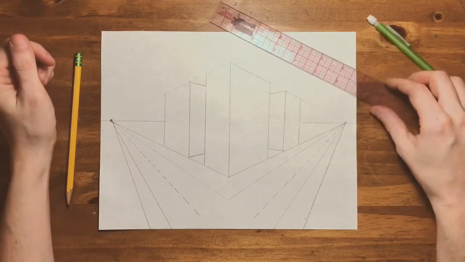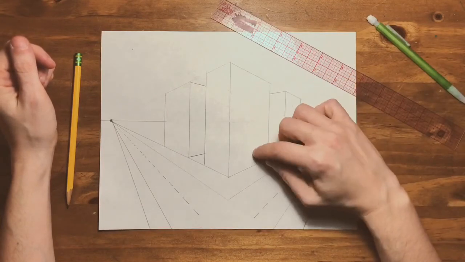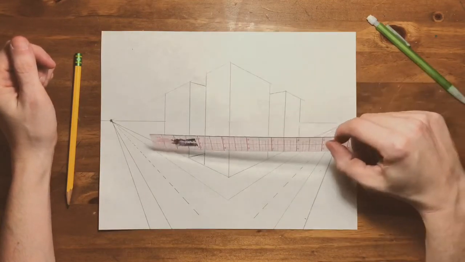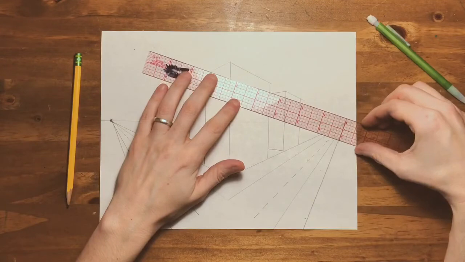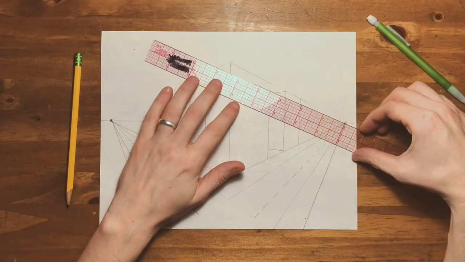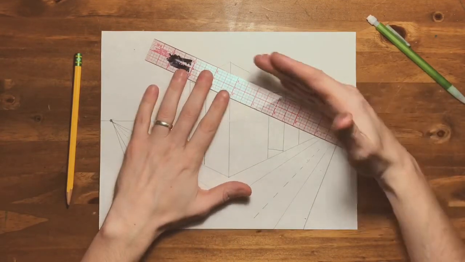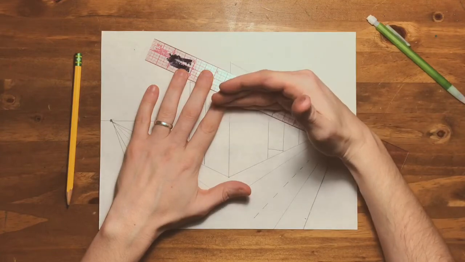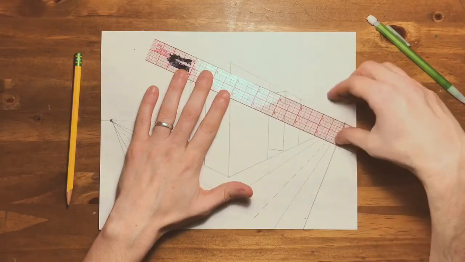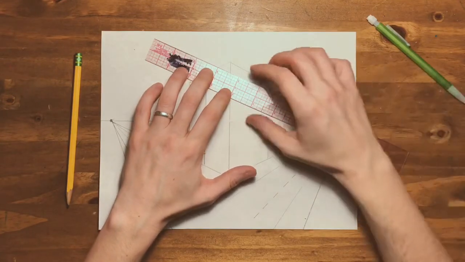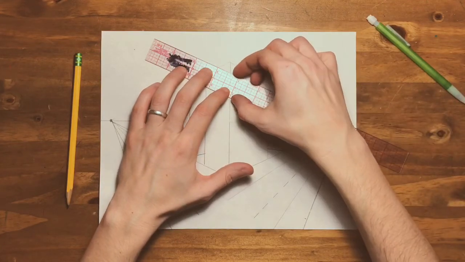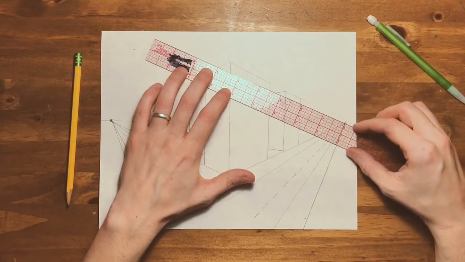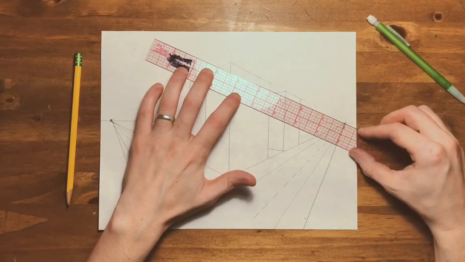So for this part, we are going to focus on the windows and the doors, and then the lines in the sidewalk. To start our windows, the easiest way to do this is to do the tops of the windows and the bottom of the windows all at one time. When you see a window in a building, in most cases they're in a nice straight line because the floors are around the same size.